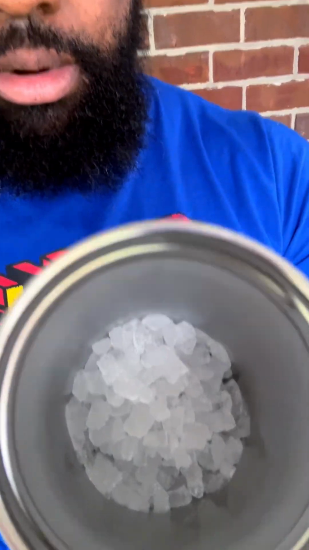All right, items that I must provide myself include crushed ice. You can't see it here, but I put it inside this Stanley container. But we got some beautiful crushed ice.